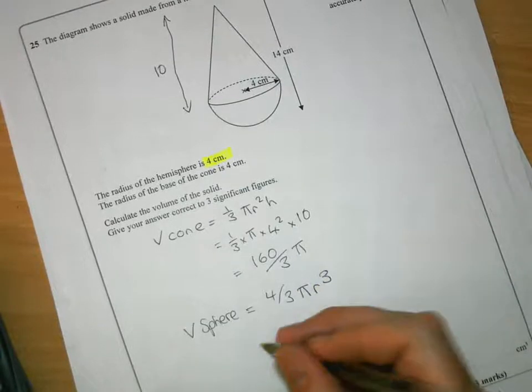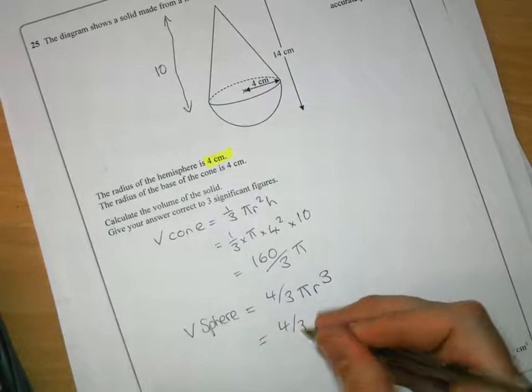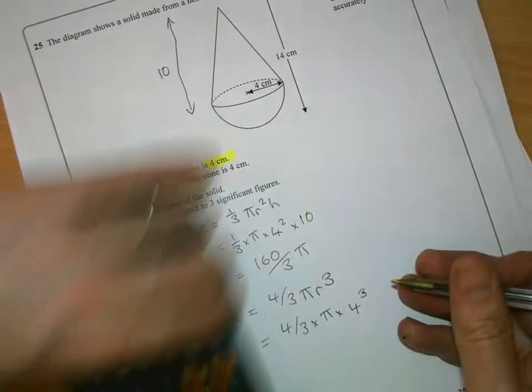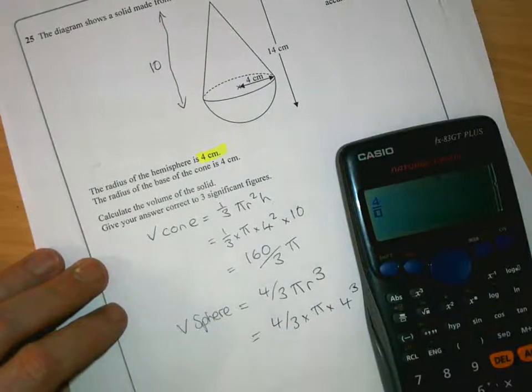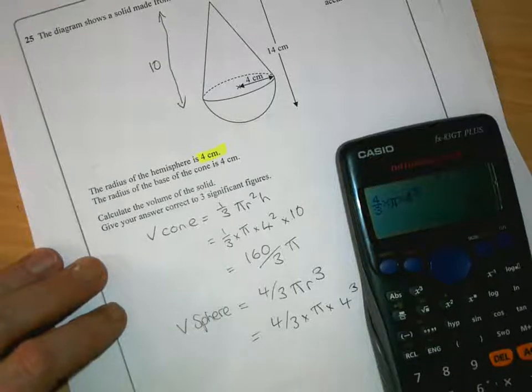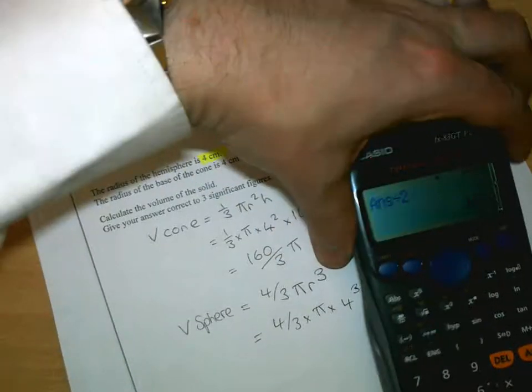Right, I'm going to sub in, so I've got 4 over 3 times by pi times by 4 cubed. Okay, but remember, I've only got half of it, so I'm going to divide by 2. This gets me 128 over 3 pi.